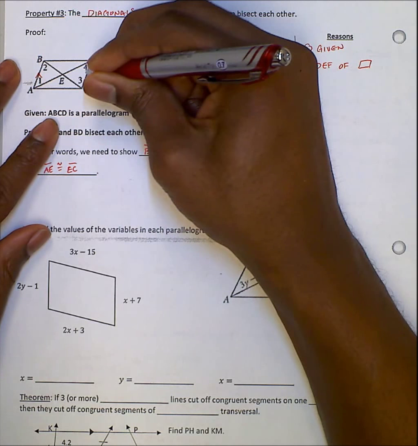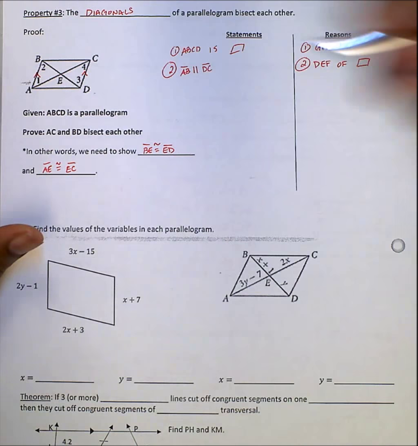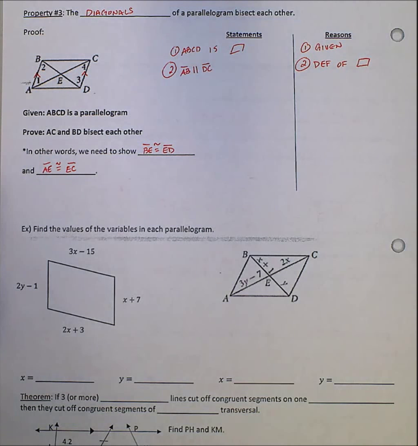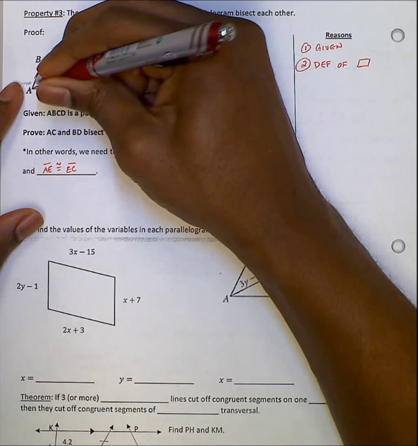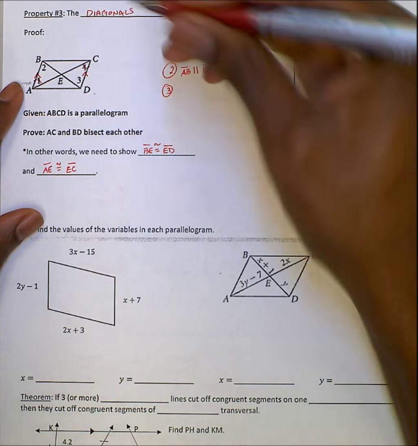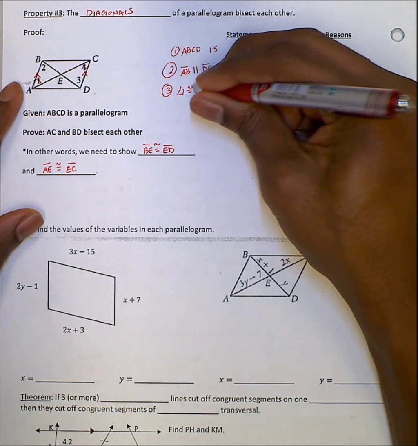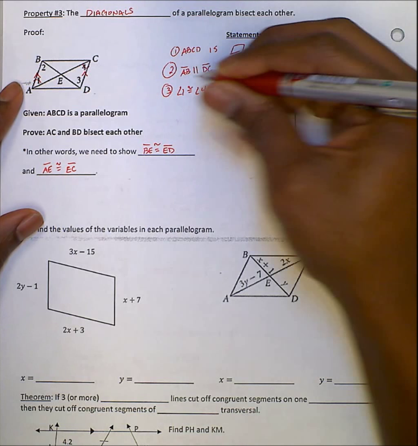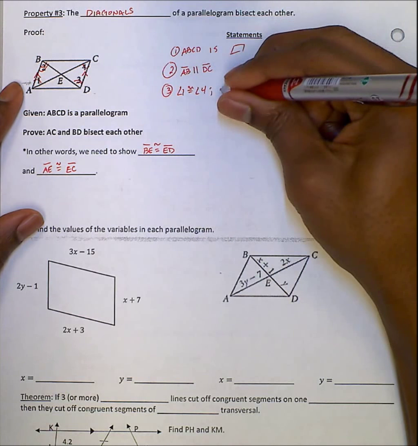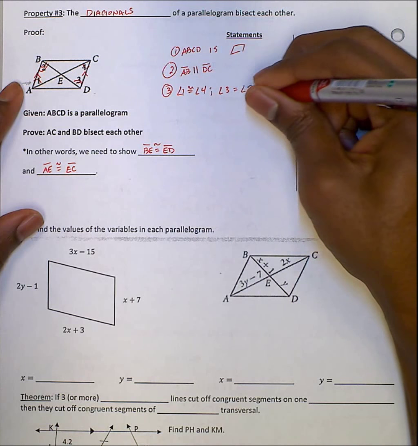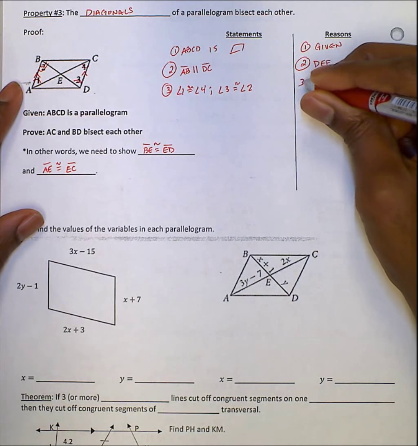Again, anytime you see parallel lines, you should think alternate interior angles, same side interior angles. And in this case, we see alternate interior angles. Angle 1 should be congruent to angle 4 because alternate interior angles are congruent. At the same time, angle 3 is congruent to angle 2 because alternate interior angles are congruent.